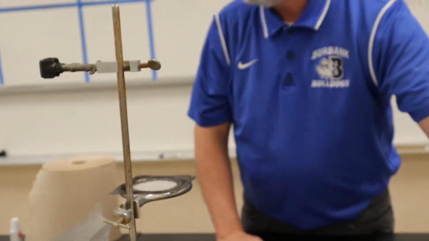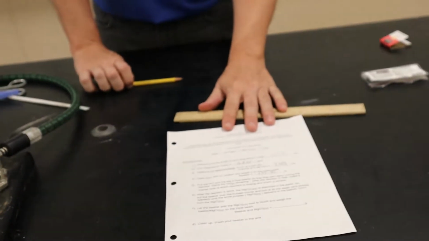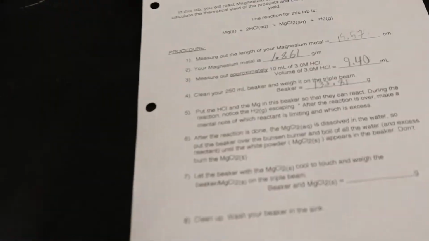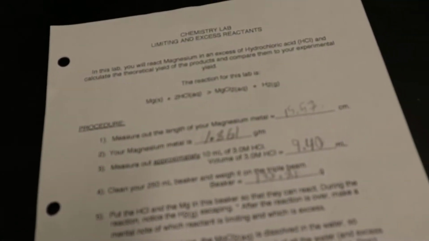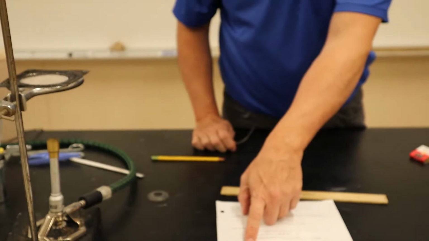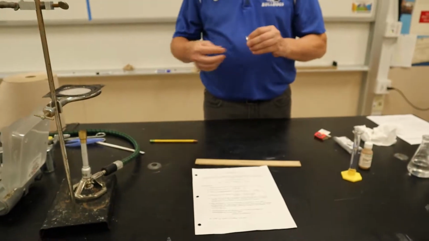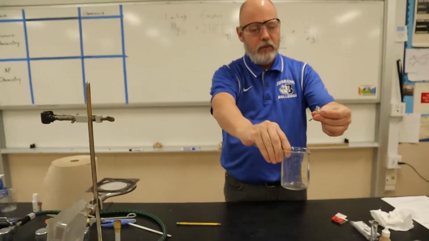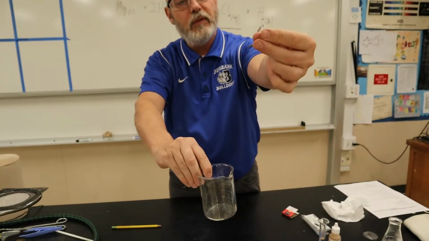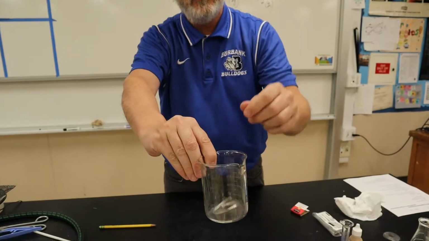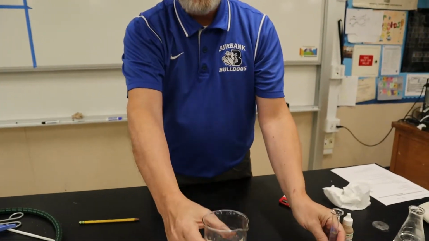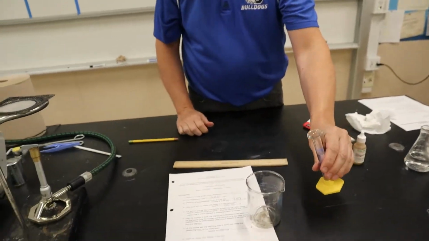Okay. All right. So now we have all our measurements before we start the reaction. So now we're simply going to follow step 5, which says put the HCl and the magnesium in the beaker so that they react. Take the beaker, you can fold up the magnesium strip, put it in there, and watch what happens when we pour the HCl over it.